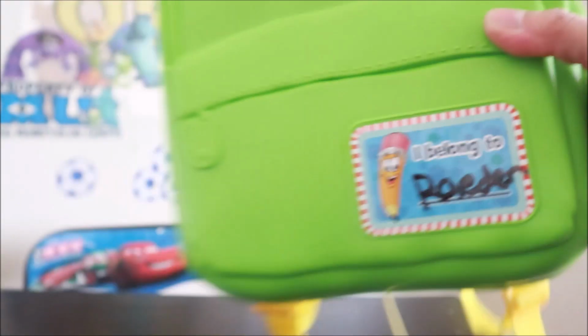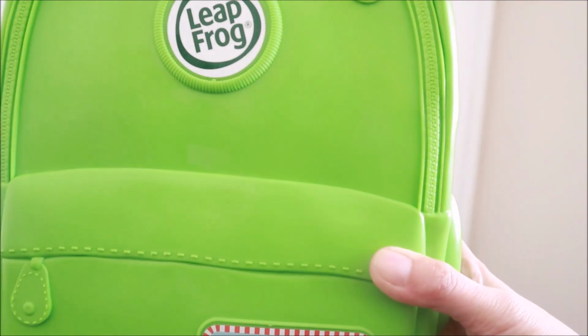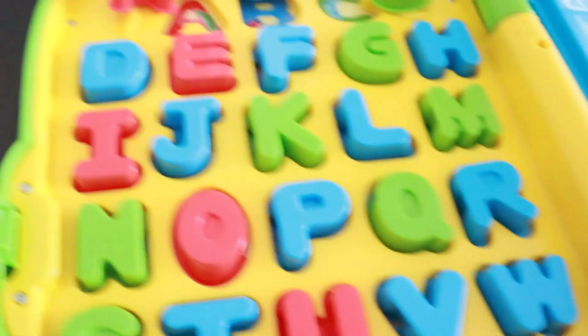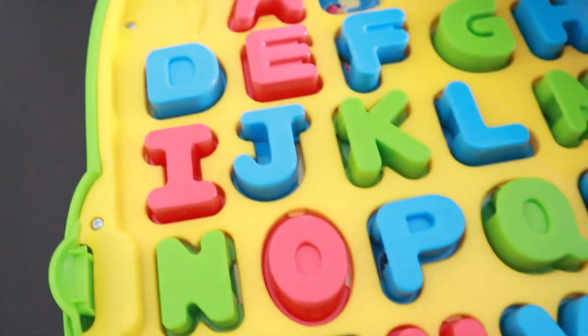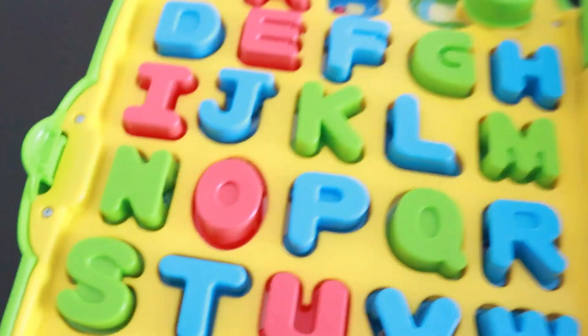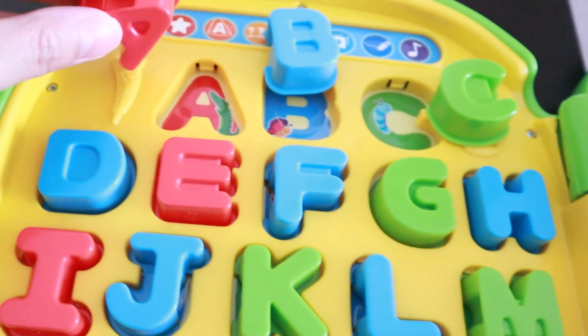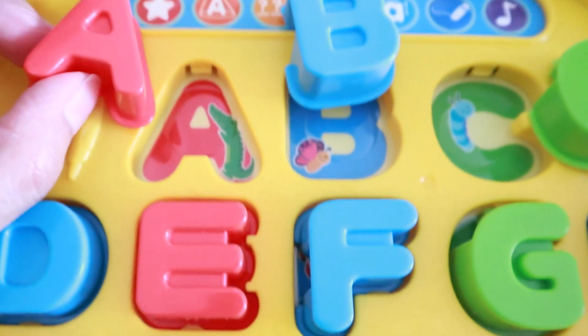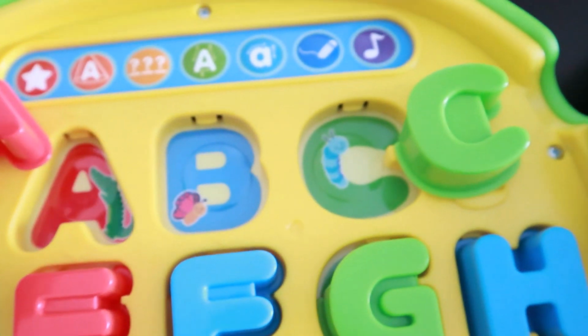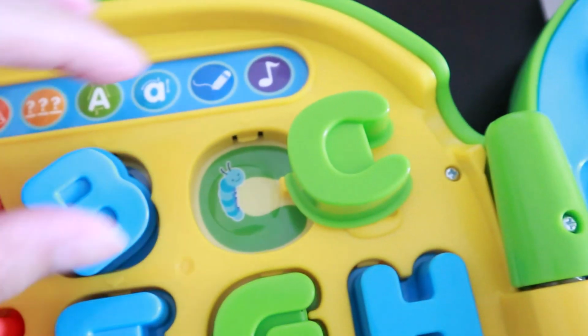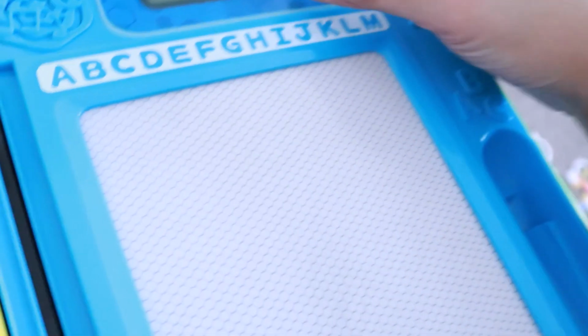Last person is from Nina Maria. Leapfrog backpack. So from this toy, it has some alphabets in there. And underneath of each letter has an animal. So there's the alligator, the butterfly, and the caterpillar. And these are the options. Of course, turn it on.